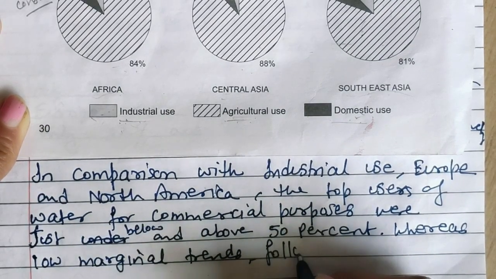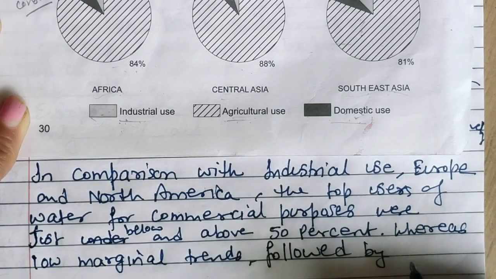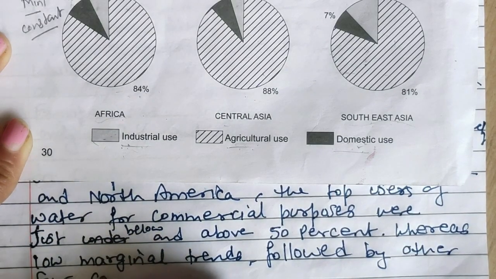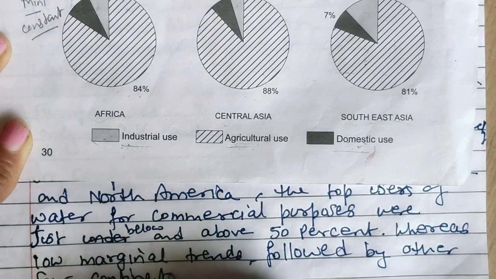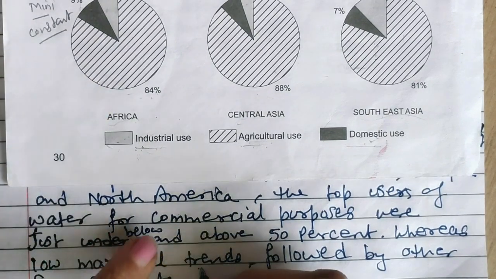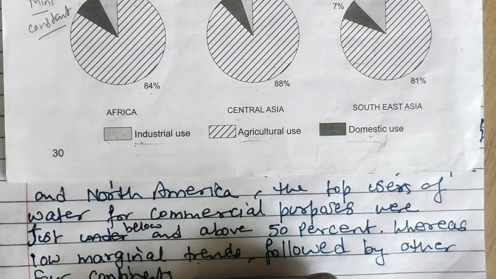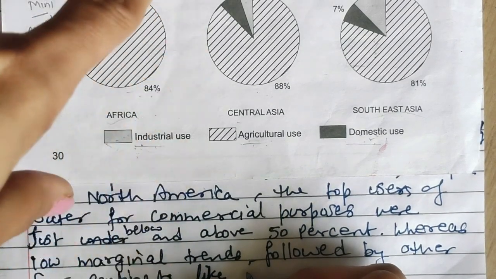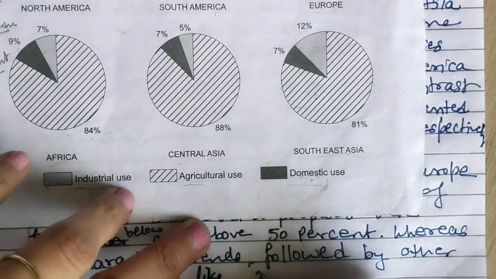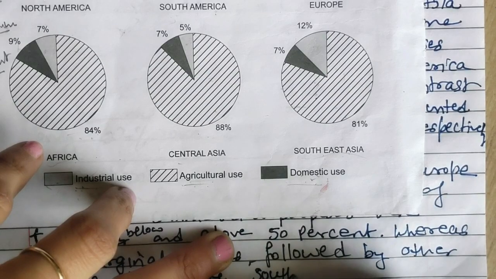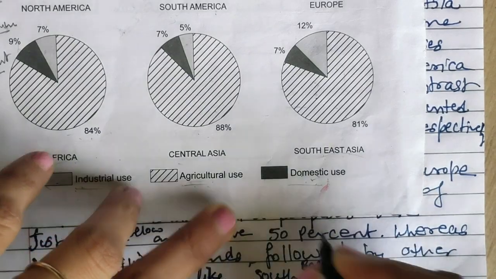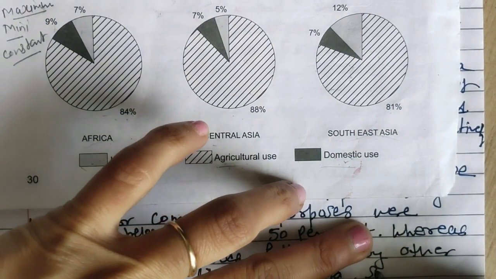Followed by the other four continents, like South America, no. Number one is South Asia, in decreasing order: South Asia, Southeast Asia, and then South America.